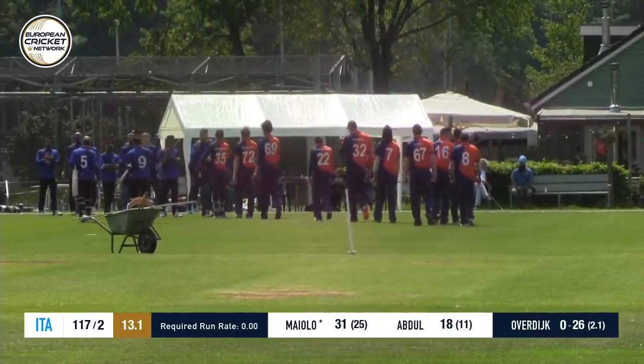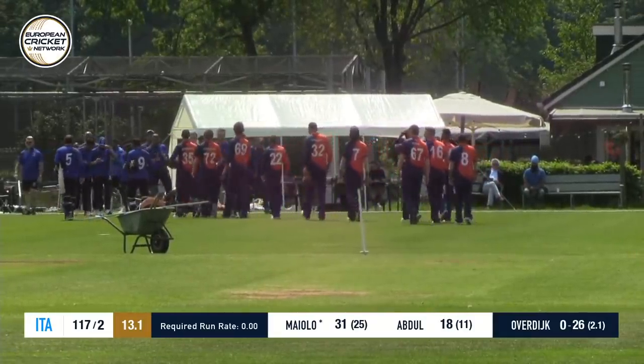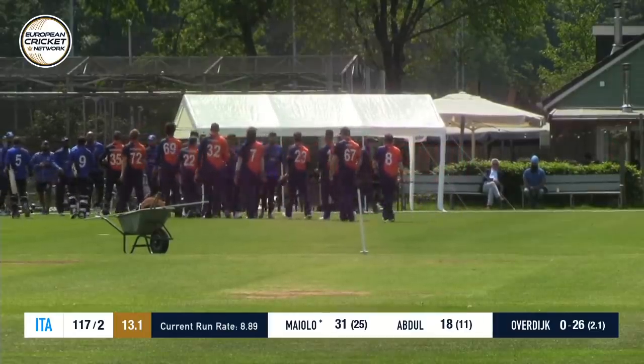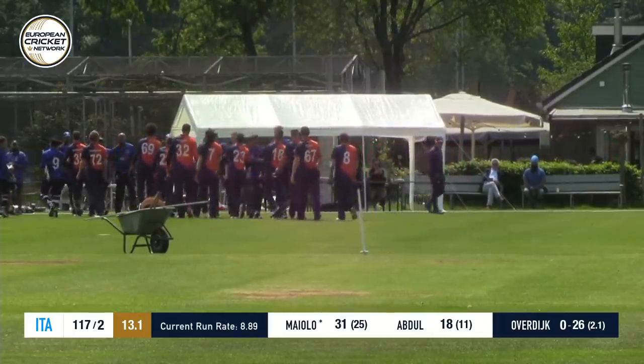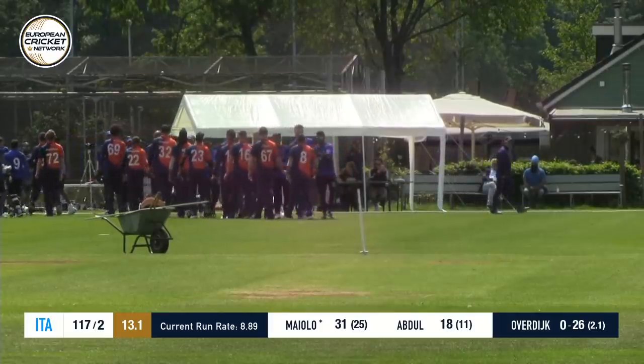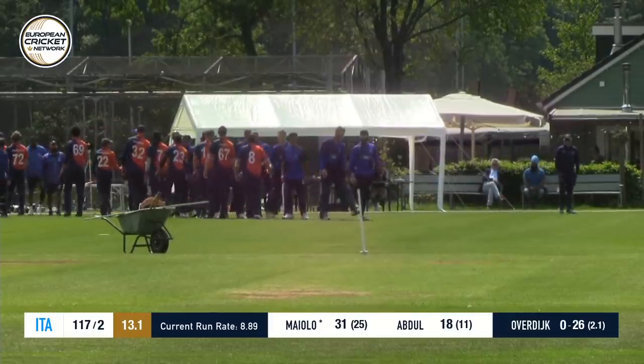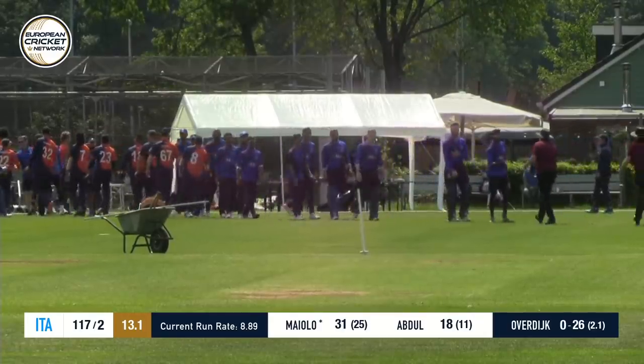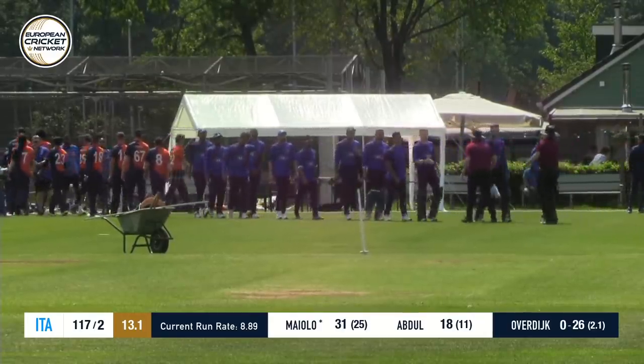I think we're very likely to stick with that for the second match, which will be between the Netherlands Development 11 and the German national team. So it'll be interesting to see how the Netherlands 11 bounce back after that heavy defeat there from Italy. And a very good match that was for the Italians.